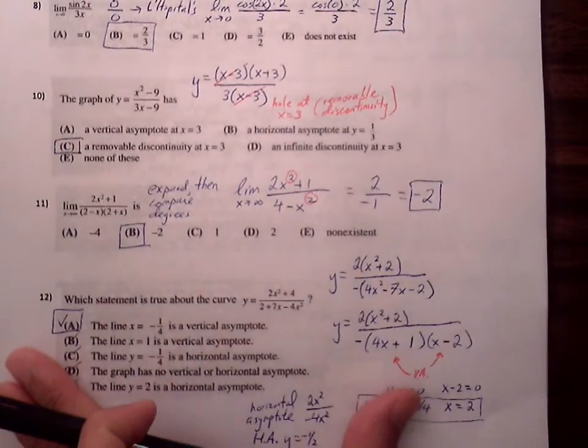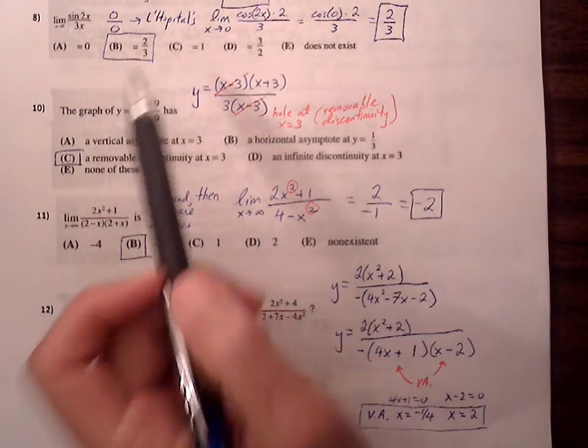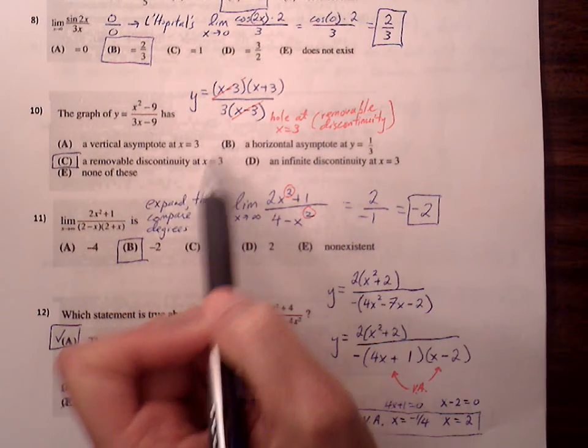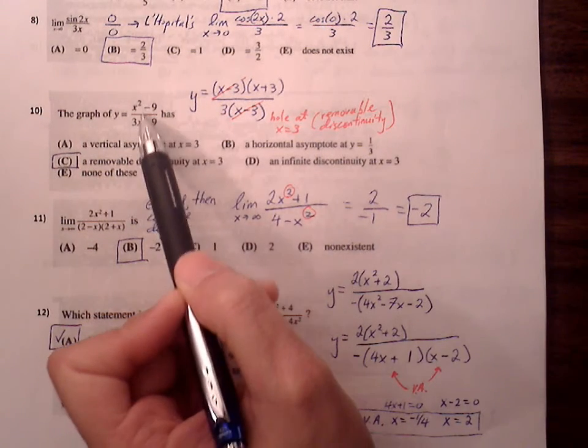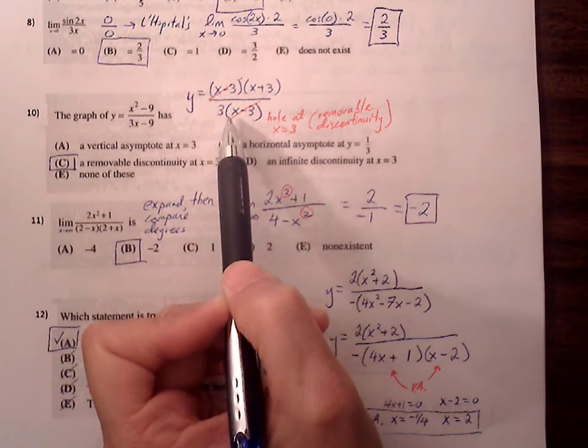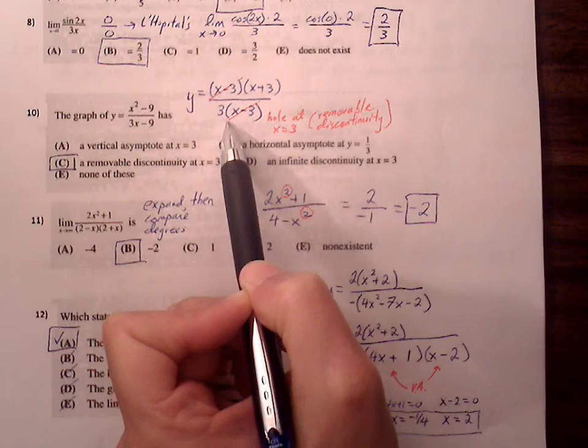Okay, number 10. Here's our graph. We want to know whether there's a vertical or horizontal asymptote. So I'm going to go ahead and just factor this out. Numerator, I can do difference of squares, x minus 3, x plus 3. Denominator is 3 times x minus 3.